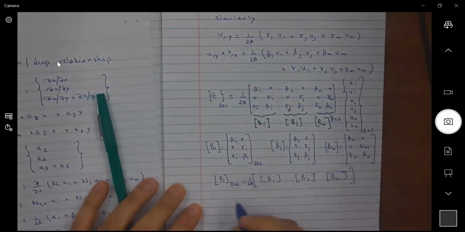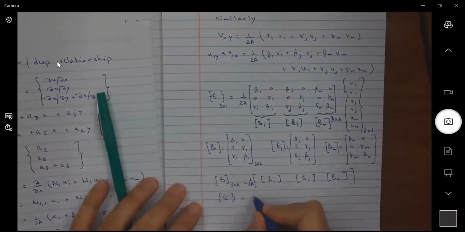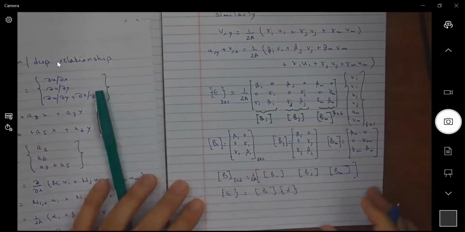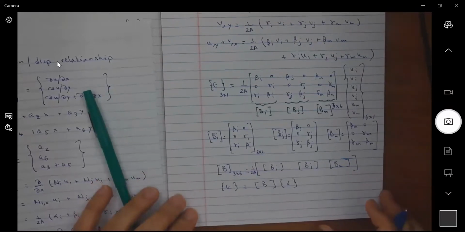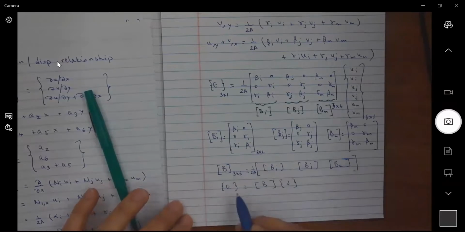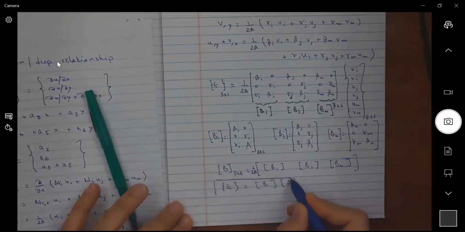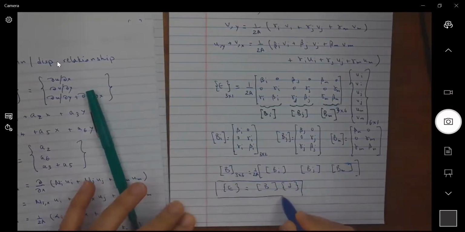So then I can say that epsilon may be expressed by B times d. And here is B, 3 by 6, using the partition matrices Bi, Bj, and Bm. So this is our strain displacement relationship that we were looking for.